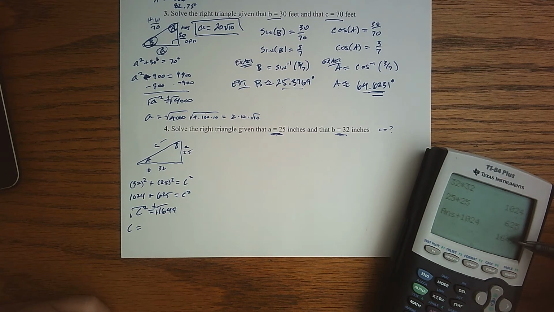Let's just divide that by 3. Nope. 1649 divided by 7? Nope. 1649 divided by 9. Nope. 1649 divided by 11. 1649 divided by 13. Nope. What's the next? 17. 1649 divided by 17. There we go, we got it.